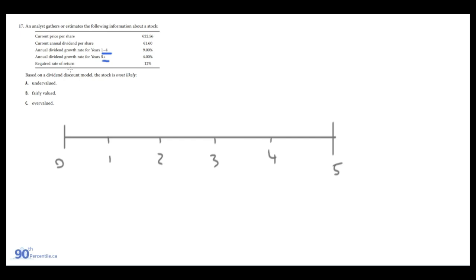Required rate of return 12%, and we're asked, based on a dividend discount model, the stock is most likely undervalued, fairly valued, or overvalued. So basically, we've got to calculate the value of the stock and then compare it to this 22.56. The way this works is we've got to discount back. There's not really a quick way around it for this one. We just got to discount the year 1 to 4 cash flows back to today. And then in perpetuity, there's a little bit of a different formula.